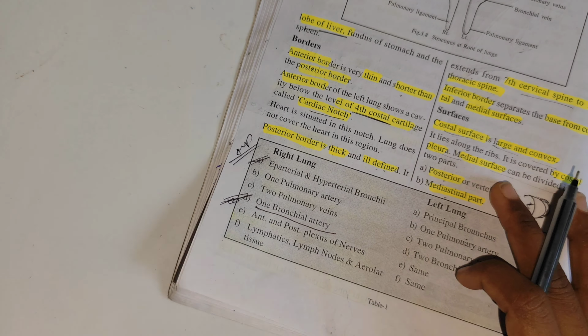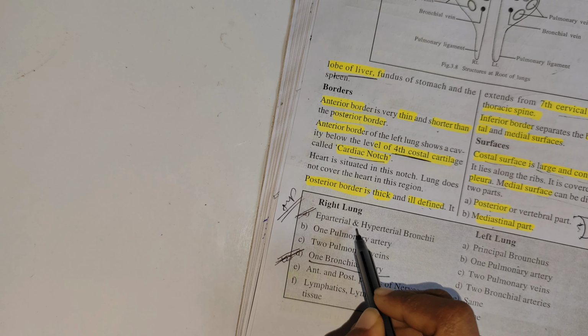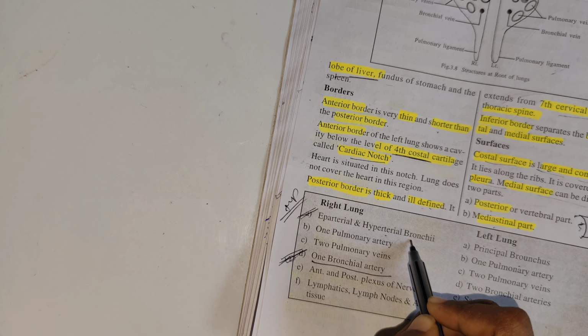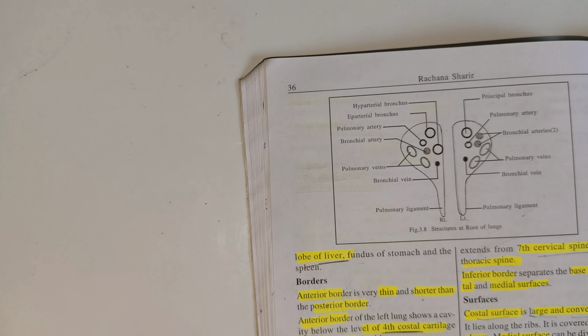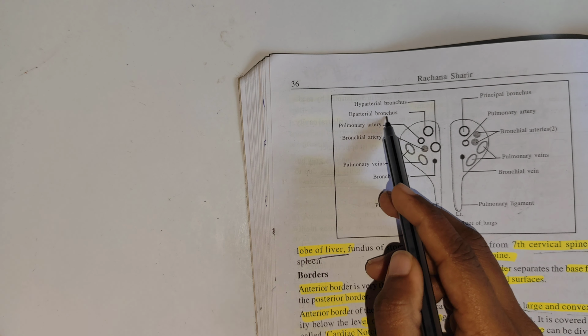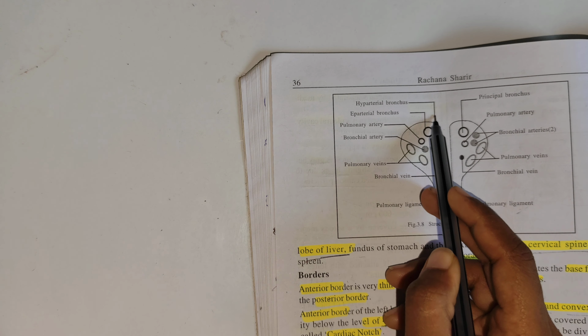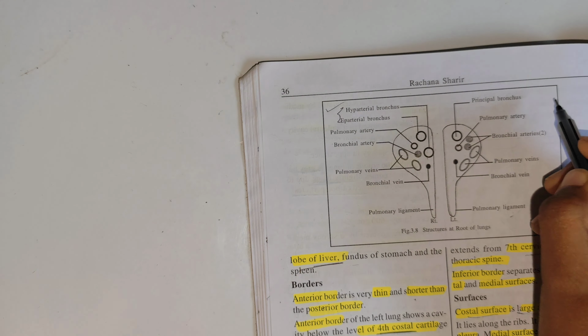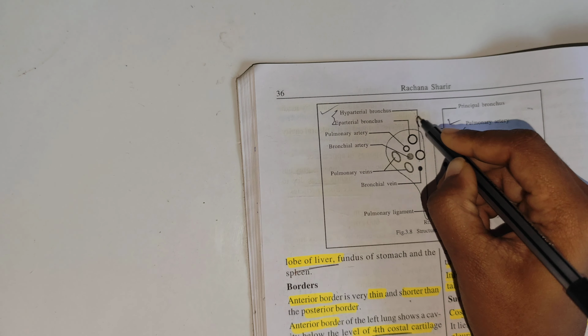See, one I will explain, that is the eparterial and hyparterial bronchus, which is present in the right lung only. So this will be the right lung. See, the eparterial bronchus is present, the hyparterial bronchus is present. So these two are present here, which are absent in the left lung. This is the left lung, this is the right lung.